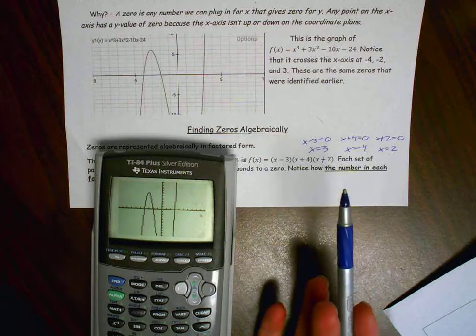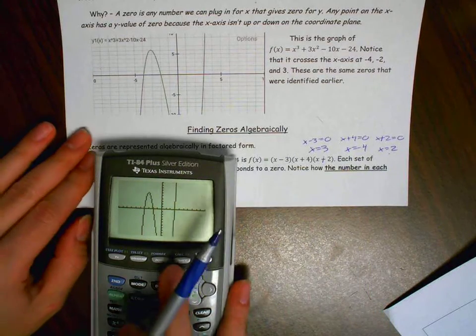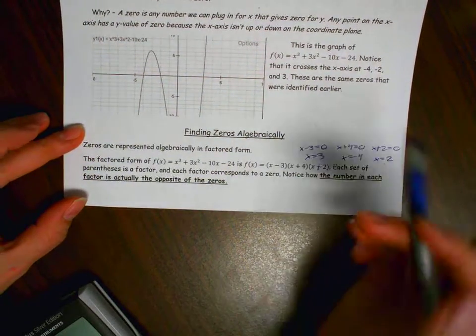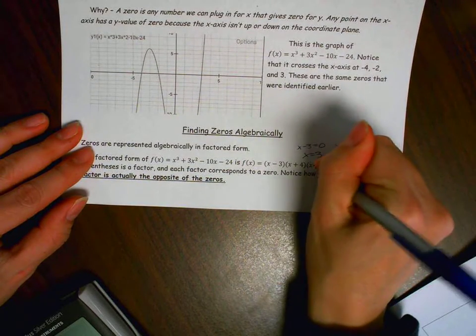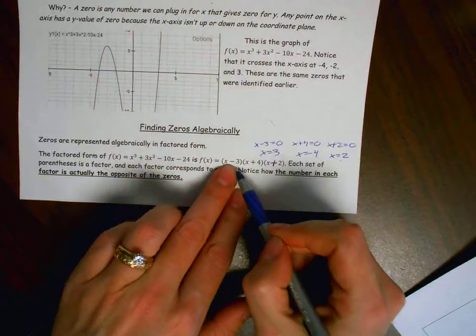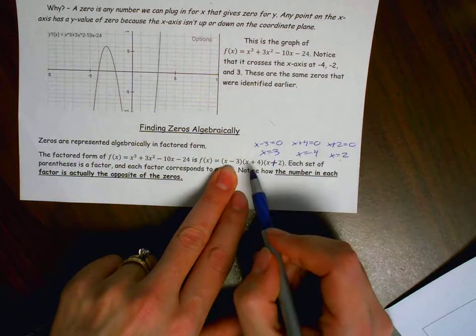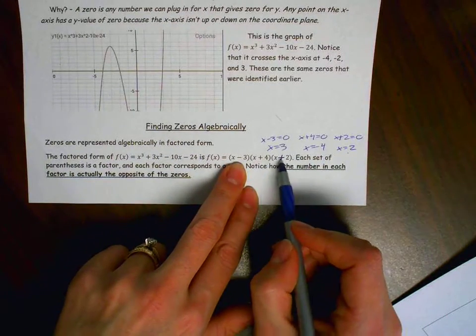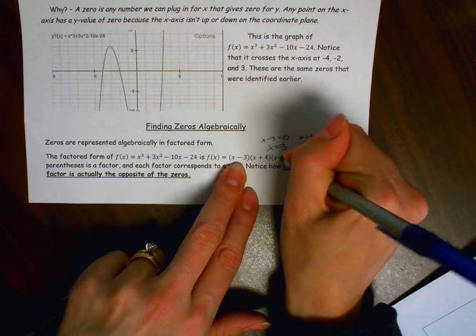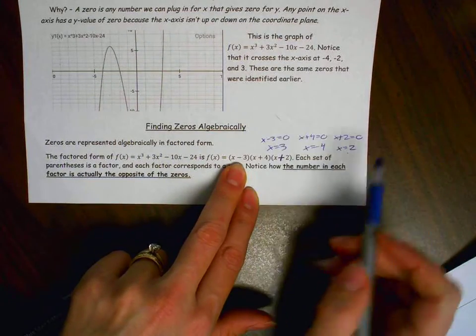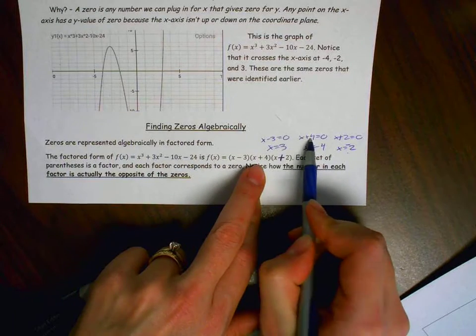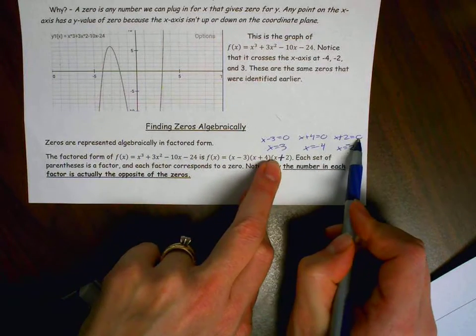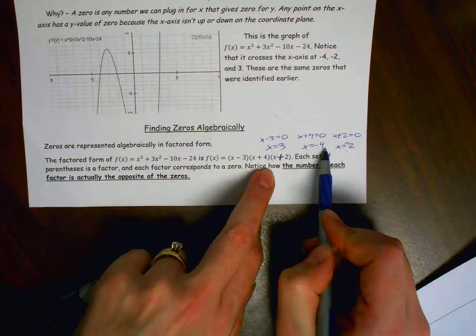So we can look at the graph, we can look at the table, we can plug it in. We can also find them algebraically. So if I have a factored form, I can solve by setting each factor equal to 0 and solving for x. So there's a little mistake on your notes. The factored form here should be, this should be x plus 2. So if I set these equal, x minus 3 equals 0, x plus 4 equals 0, and x plus 2 equals 0, I get 3, -4, and -2.